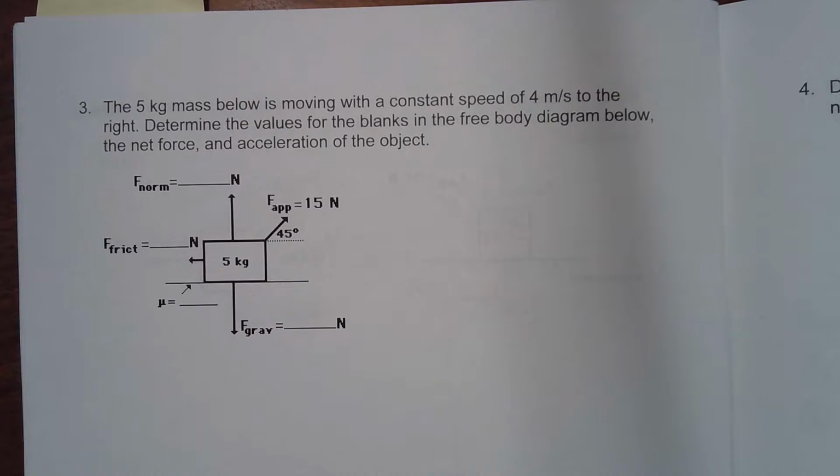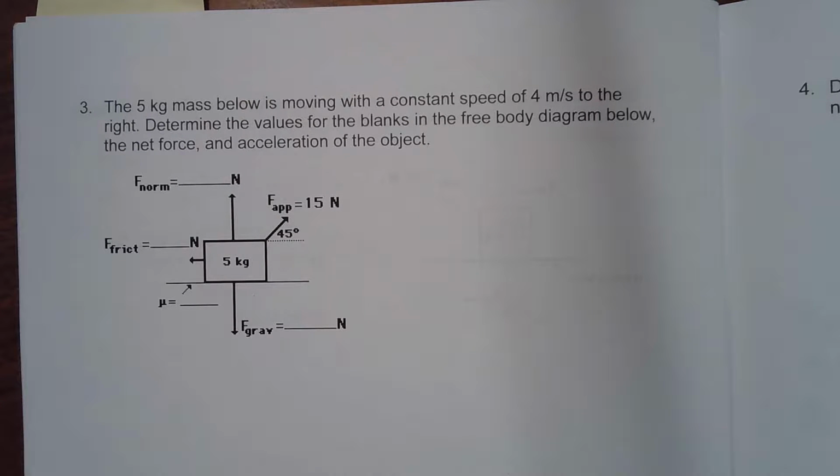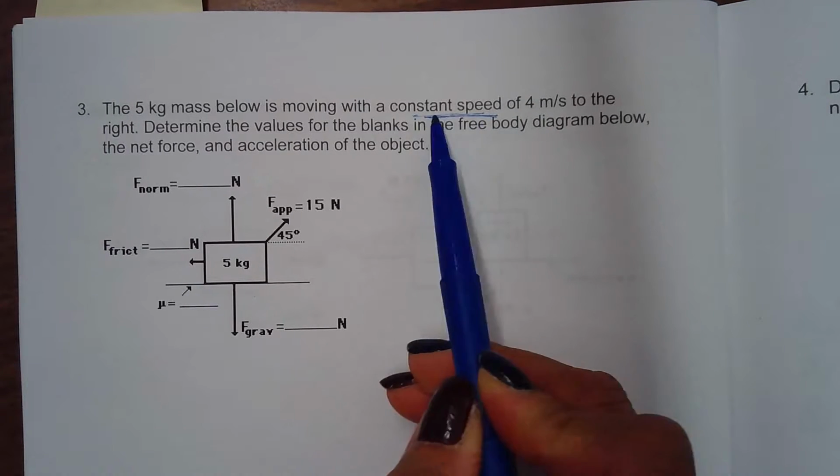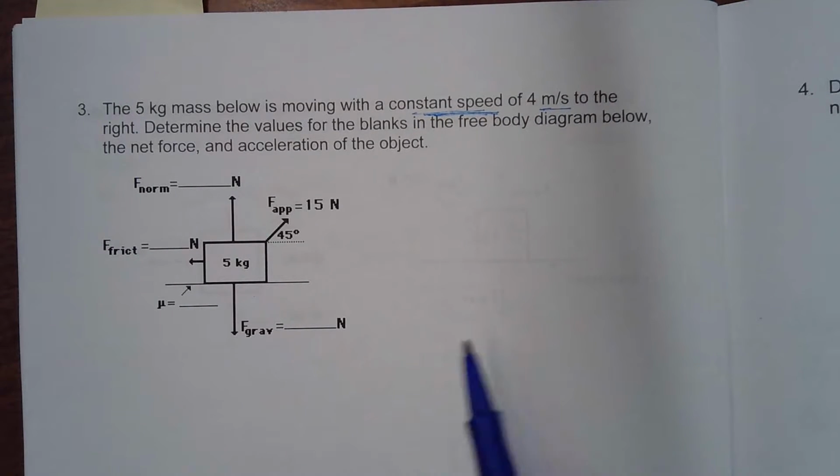Okay, so when you look at a free body diagram, you kind of have to make a connection between the diagram and what is happening, okay? Be creative and picture the object actually moving. So you have this 5 kilogram mass, right? So that would be like 2 textbooks. You have your physics and chemistry textbooks right there that Nick has. That's about 5 kilograms. They're thick, right? And it's moving with a constant speed of 4 meters per second to the right.